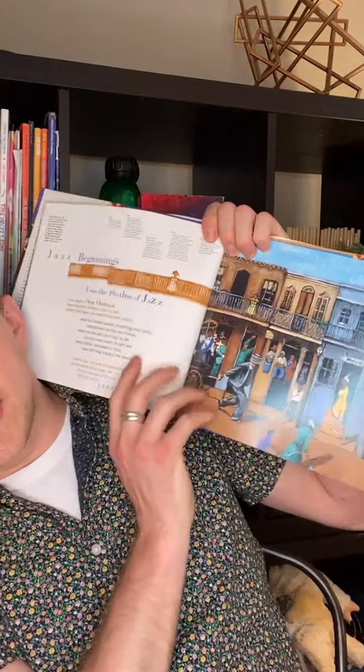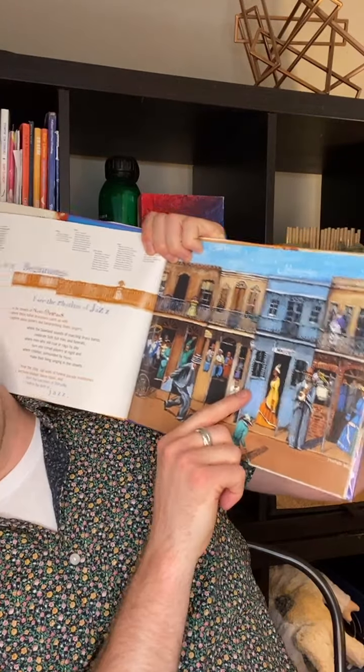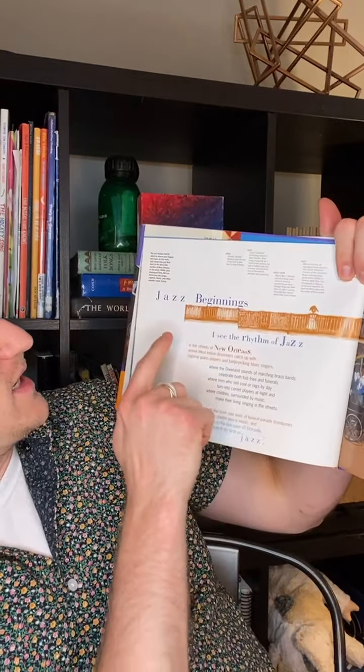So even though it's not just jazz, it does talk about jazz beginnings, how it started. It talks about New Orleans, the influences, and what's really cool. So like on this page, just on its own, right? It's like beginnings of jazz. So it has this great picture here. On this side, it says jazz beginnings.